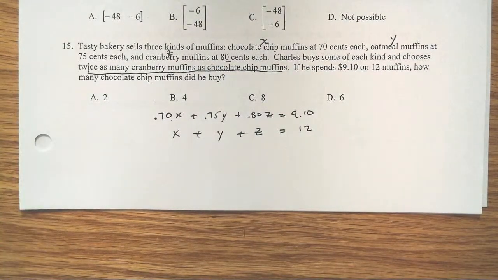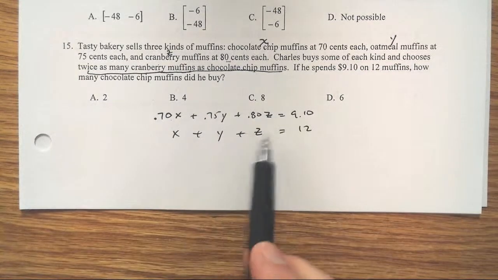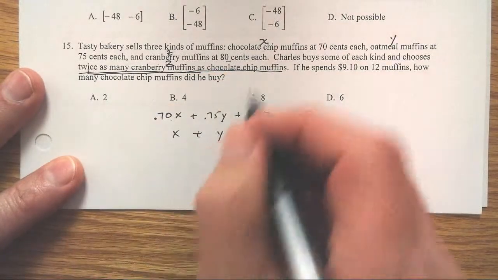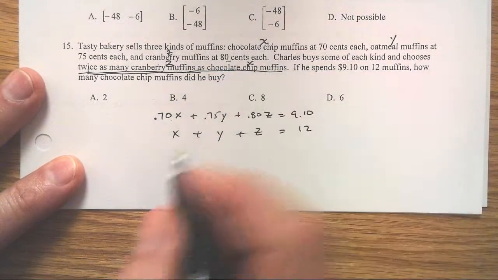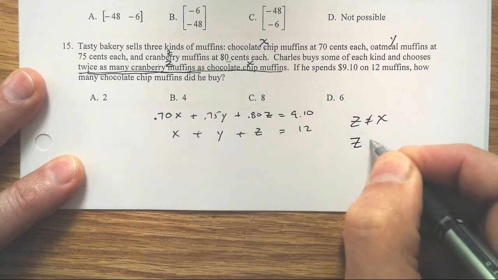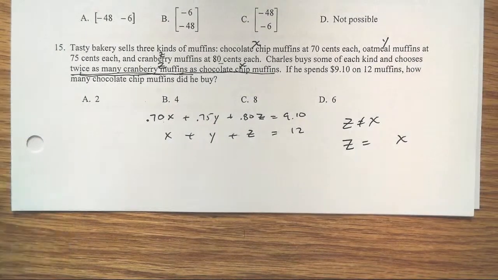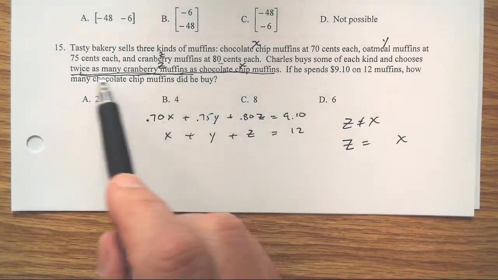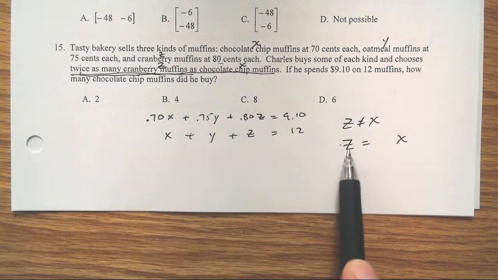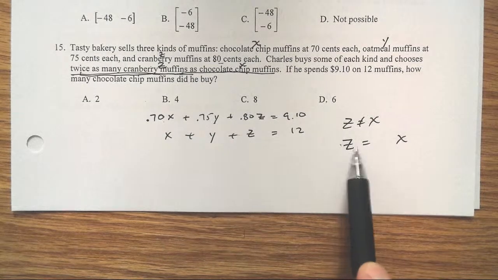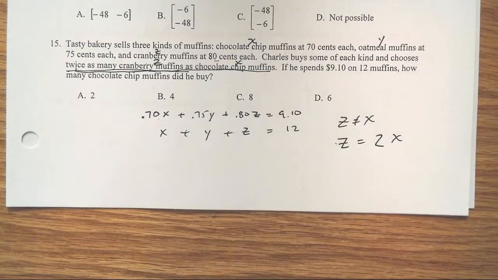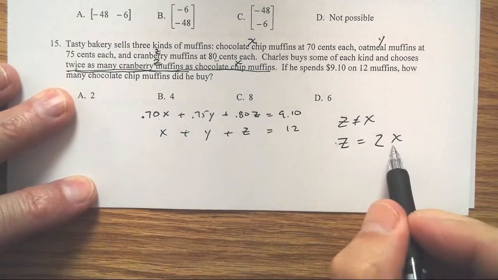And we're looking for one more equation because we have 2 equations, 3 unknowns. And here it is. Twice as many cranberries, Z, as chocolate chips, X. So Z is not equal to X. One of those is bigger. And here's where people make the mistake, and understandably so. We say twice as many cranberries, so we multiply the cranberries by 2. But this number Z is already twice as big as X. This number is bigger than that one. This number needs multiplied by 2, or cranberry needs multiplied by 1/2. That gives us an equation.